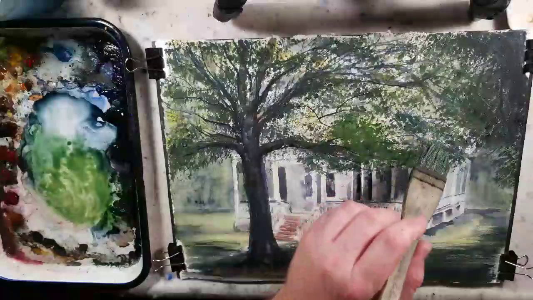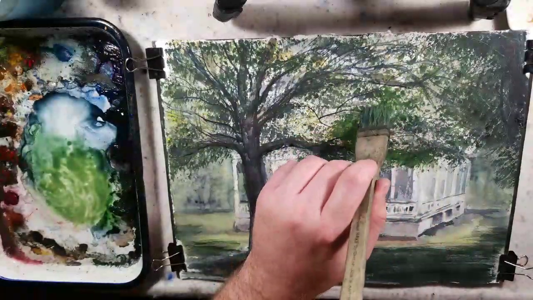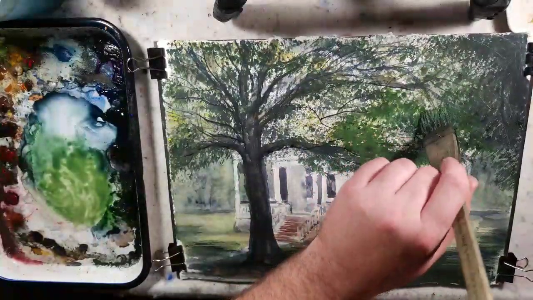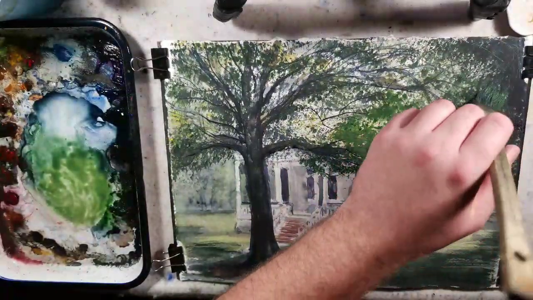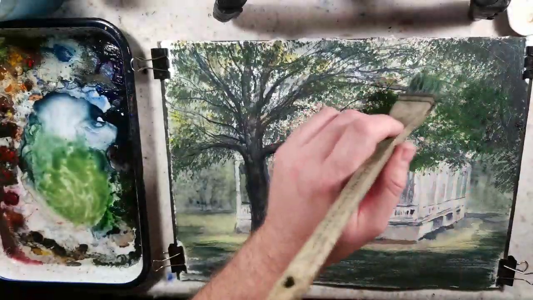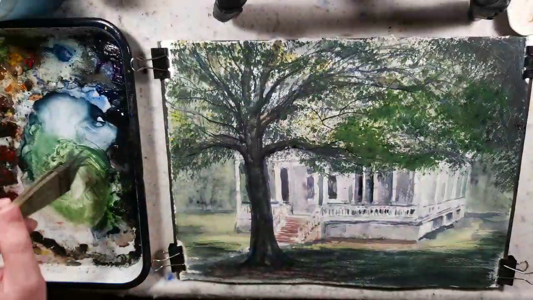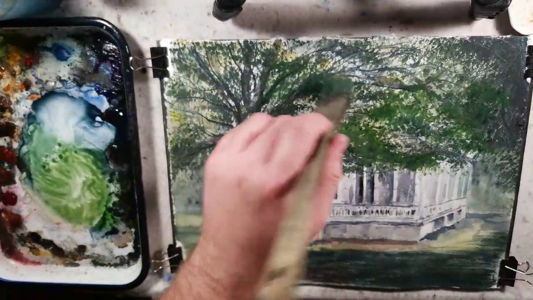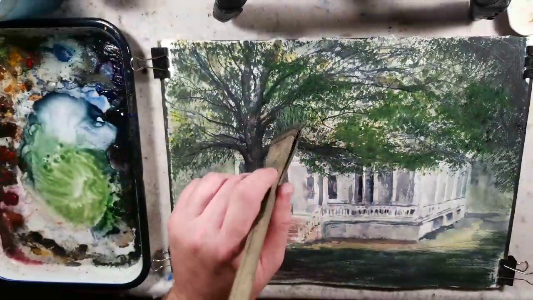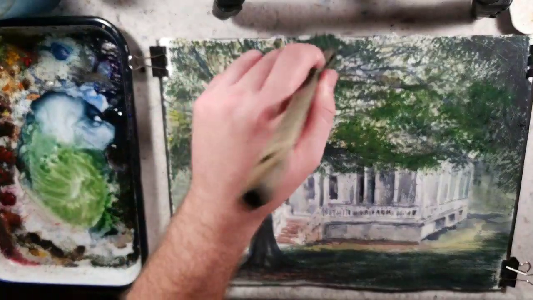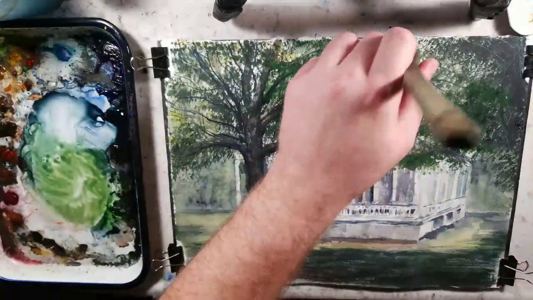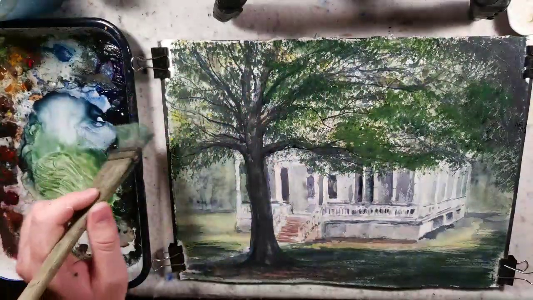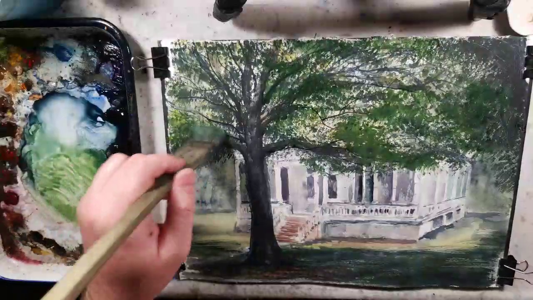So we're continuing to build up the density of this tree. That's a big thing we've been talking about, building up that density. One thing I could do with this painting, which I might do, is mix some of the foliage color with the gouache, and that'll help some stuff pop out and stand on top. And that'll make things pretty interesting.